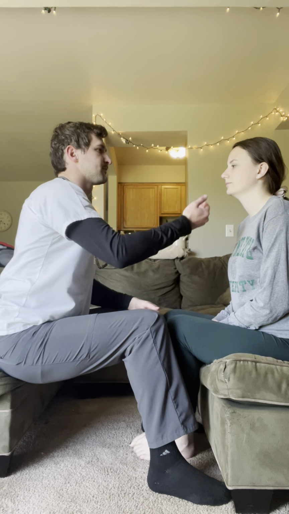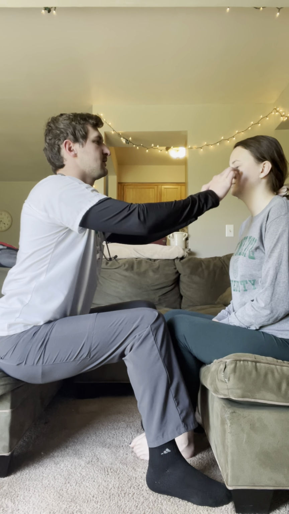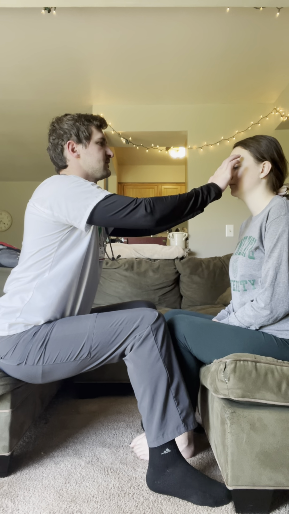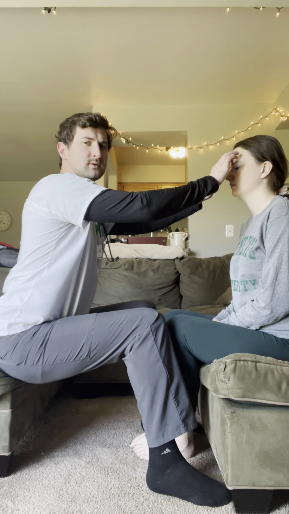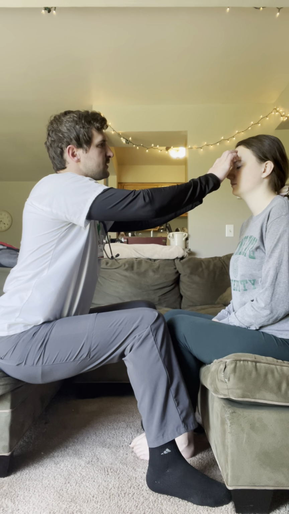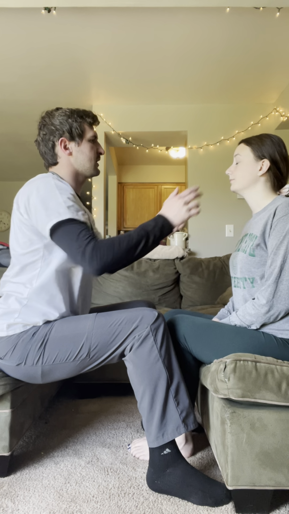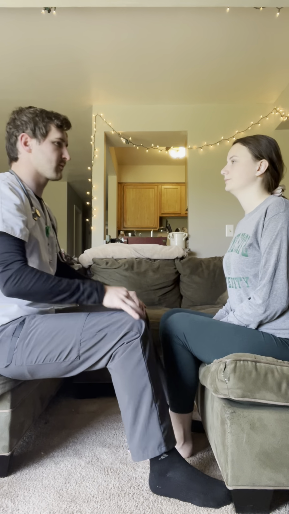Just going to palpate here, feeling again for any sort of growths. And while I'm here, I'm going to palpate maxillary sinuses, which they do not feel swollen. Is this tender or painful? No. Okay. And then the frontal sinus, again, same thing. I don't believe it feels inflamed at all. Is that tender or painful? No. Okay.